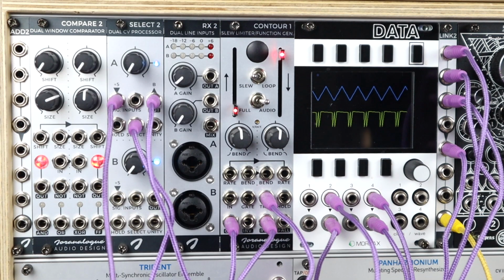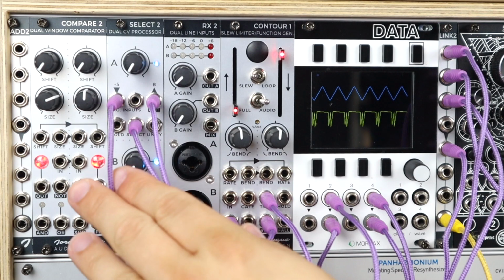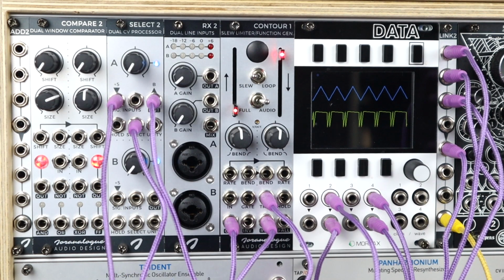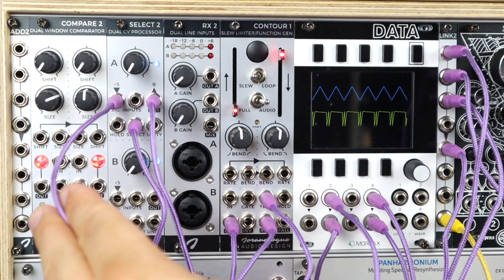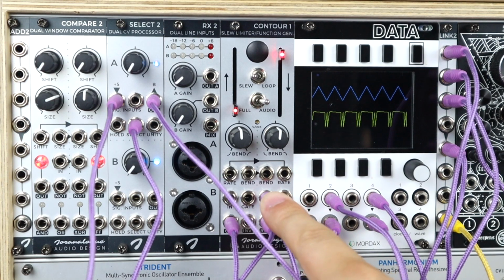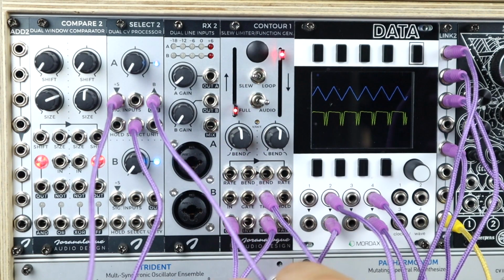Now turning down these VCAs and removing their modulation, I'll walk you through the patch, and there's a little bit to go through. We need some kind of gated switch, and of course Select 2, video in the description, is perfect for that. So my input goes into Select 2, the output goes to trigger the Contour 1, this is non-looping and it's in the audio range.